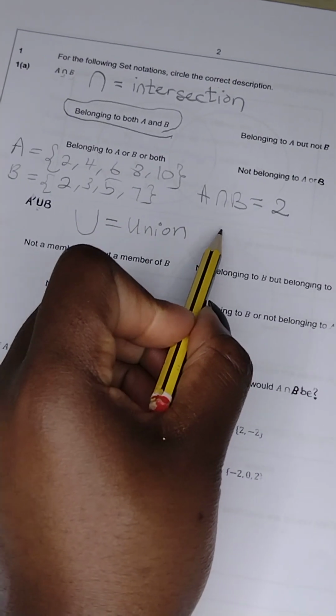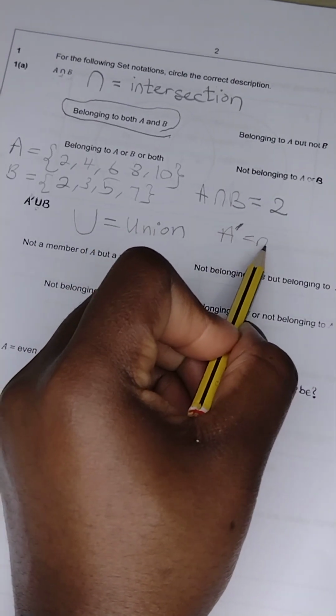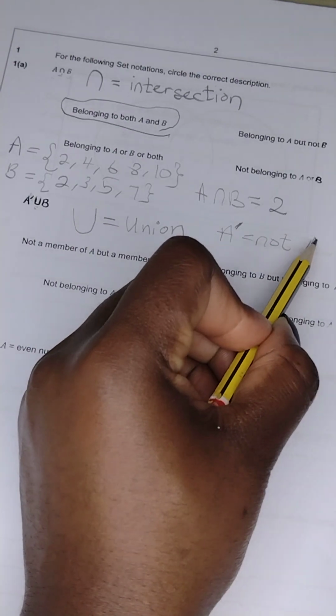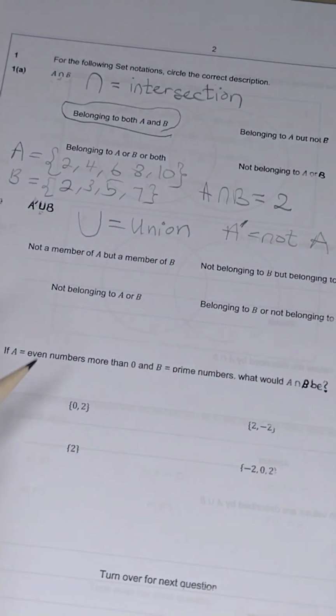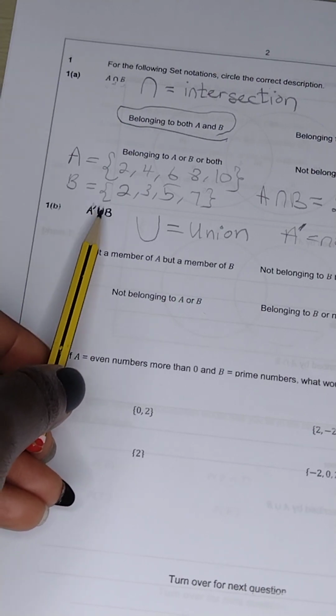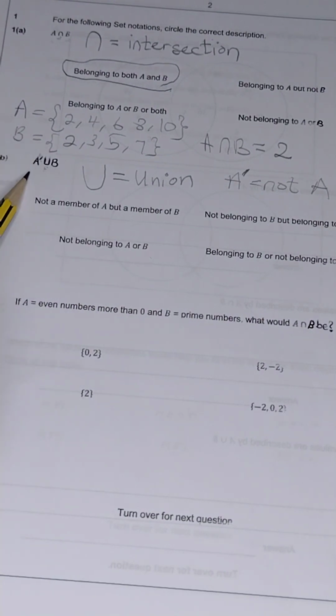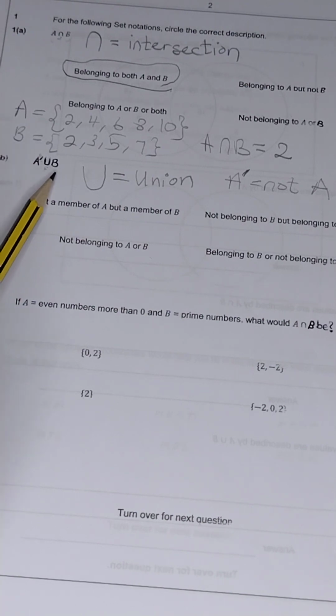So when you have A and you have that little thing there, it's called not A. So what is not included in A? Alright, so to read that, I'll say not A union B. Okay, so what you will not find in A, or what is not a member of A or member of B or both. So that's the meaning of union.